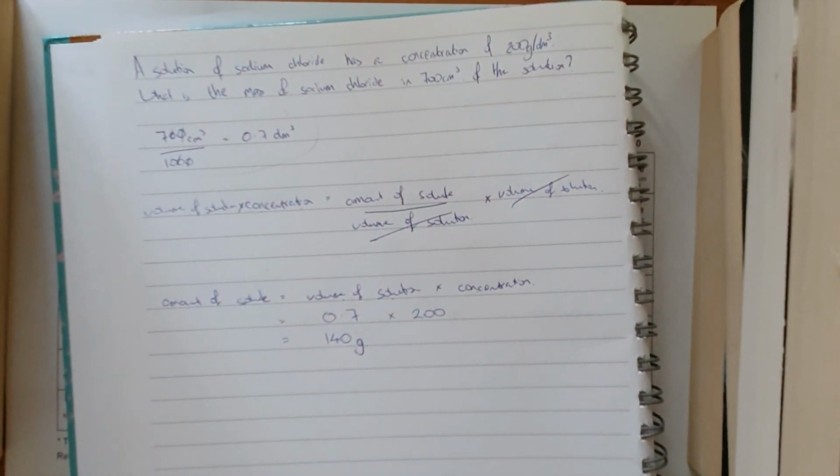Now, if you're foundation tier, that is all that you need to know from this topic. So have a look back over your notes and then do the last set of questions on the worksheet, and well done. If you're higher, you'll need to do the second video as well as this one. Well done.